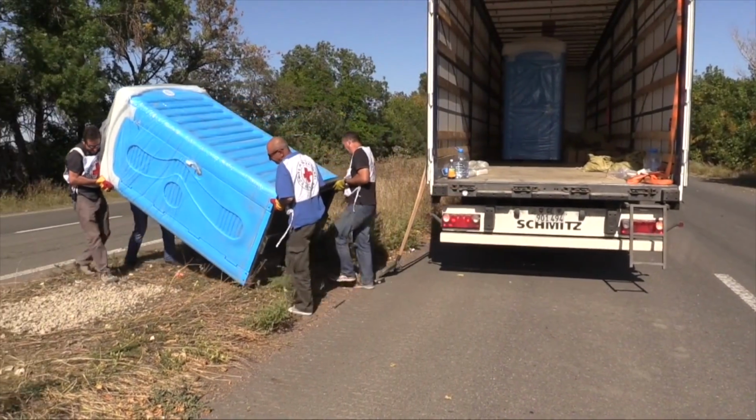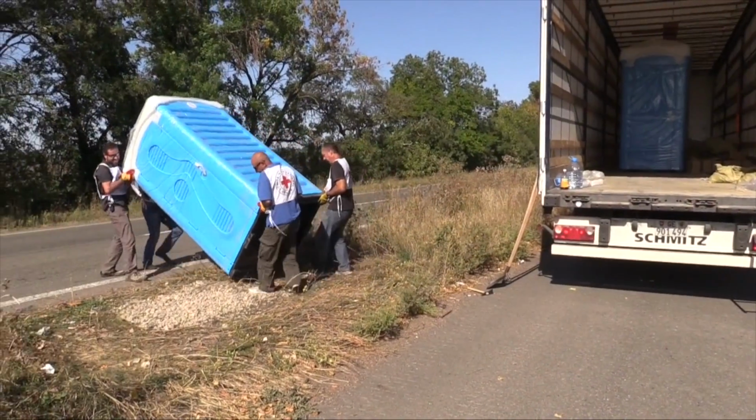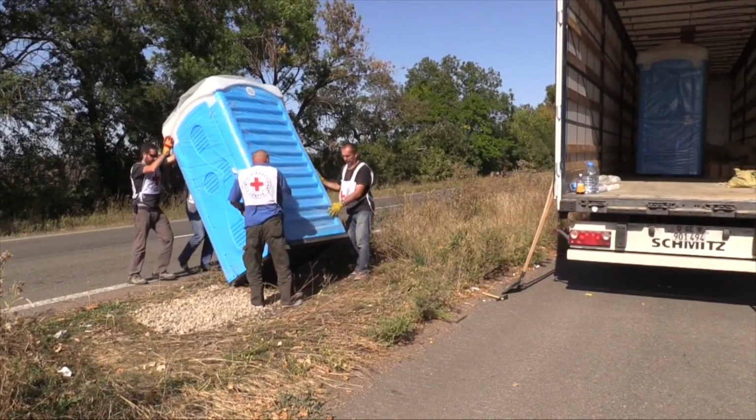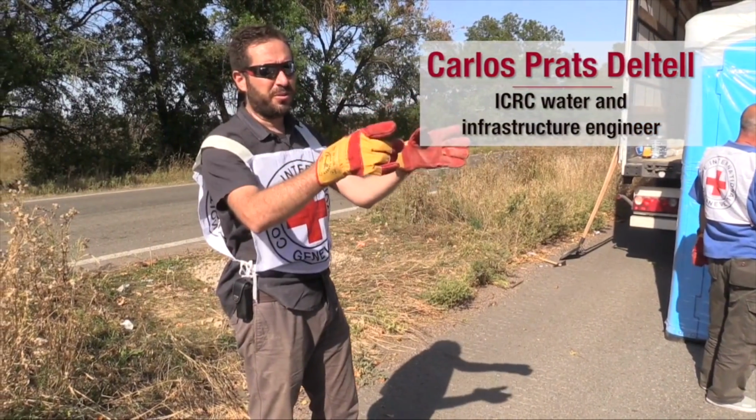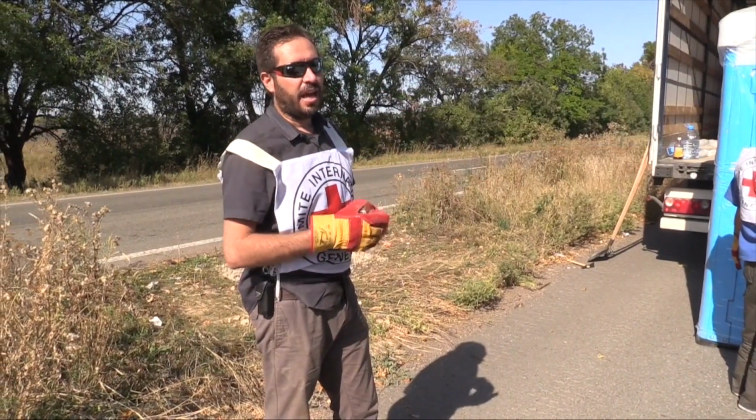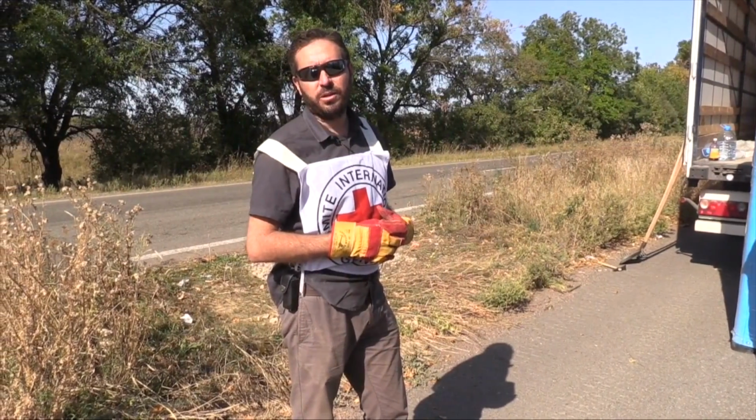We are installing mobile latrines. What we are trying to do is avoid people going into the grass, going into the forest, and I guess that we will save lives.